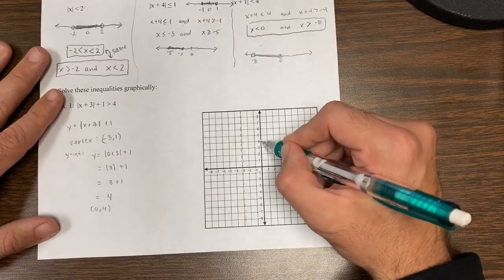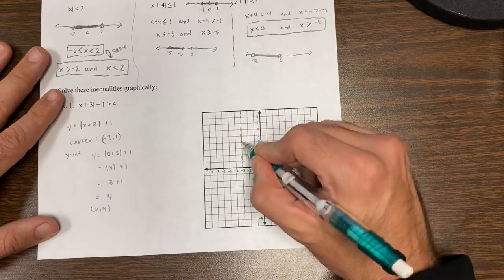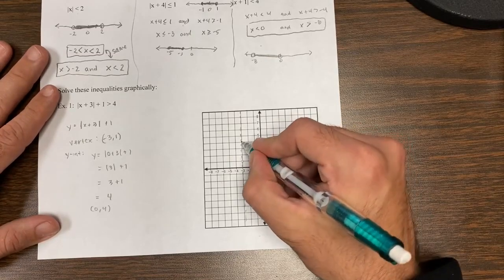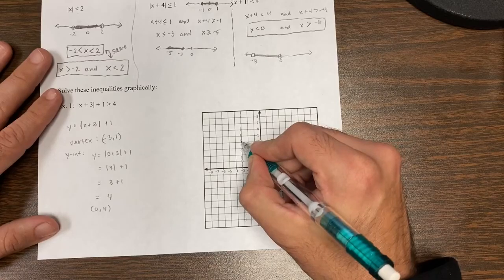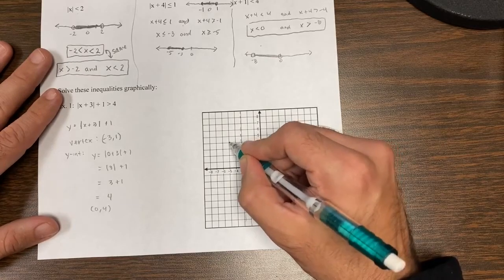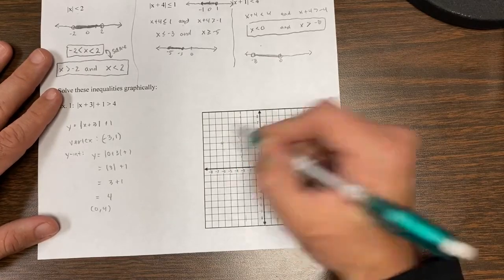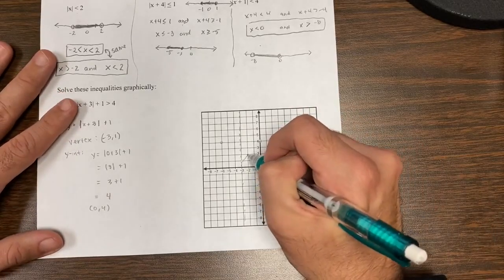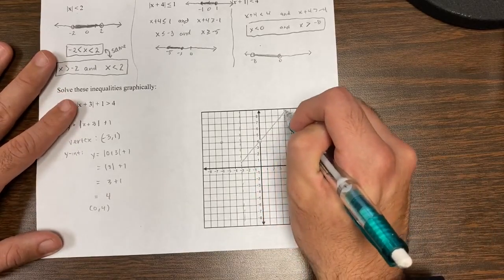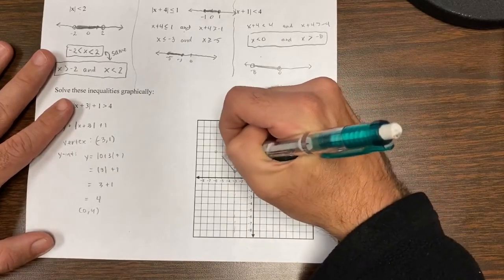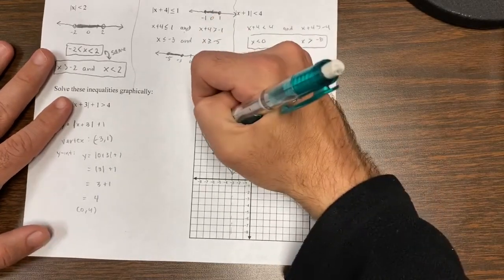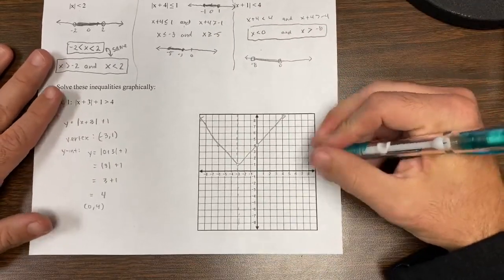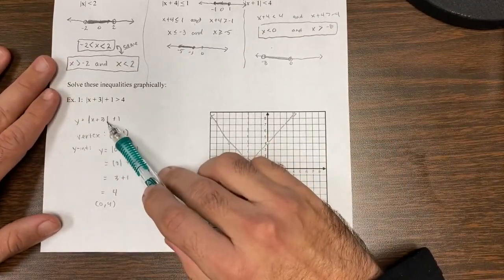Okay, so this point is 1, 2, 3 units away from the axis of symmetry. So to get the next point, I'm going to count 3 units to the other side of the axis of symmetry. 1, 2, 3. So my next point is going to be there. Now all I have to do is connect the dots, and I've sketched this function.